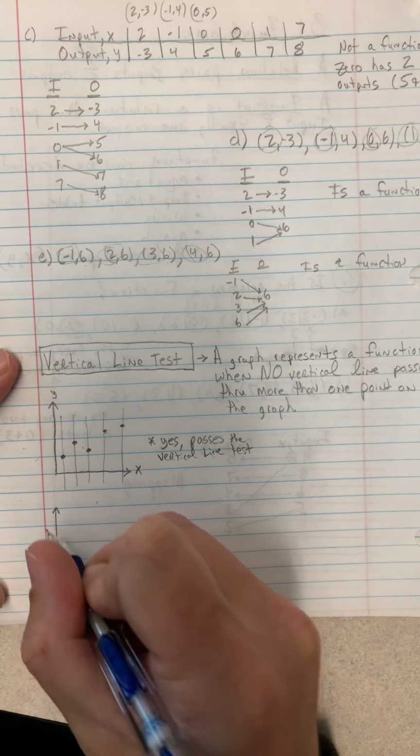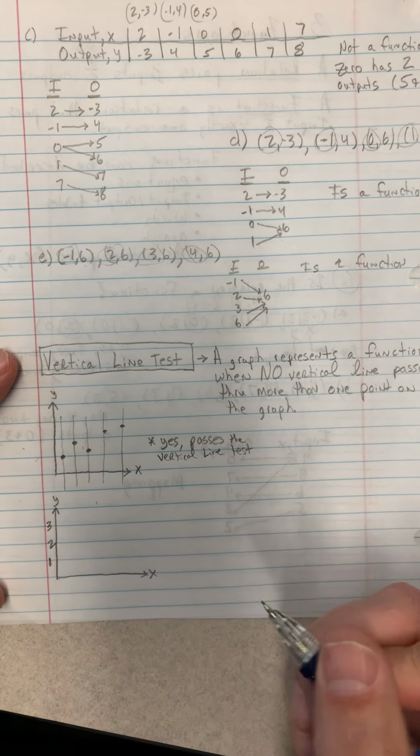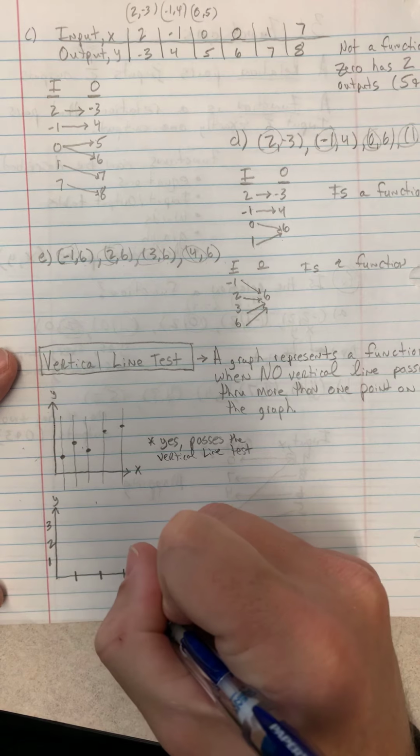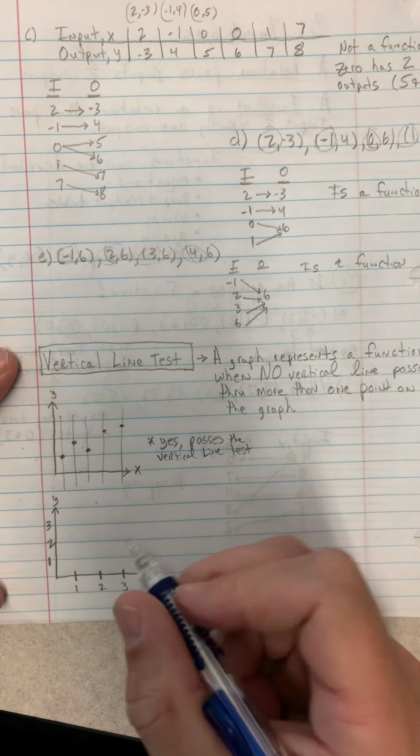I'm going to label this one 1, 2, and 3 on my y-axis. Here's my x-axis. I will go 1, 2, and 3 on my y. And I'm going to give you this graph.